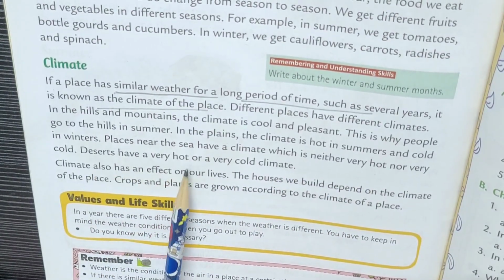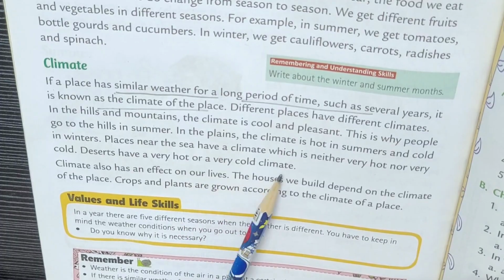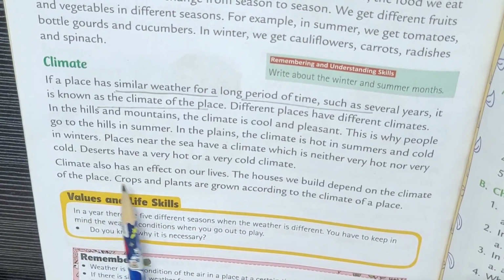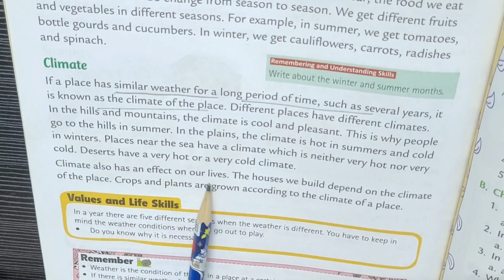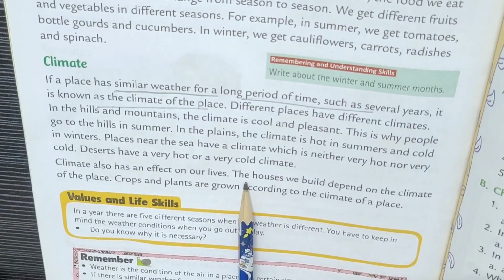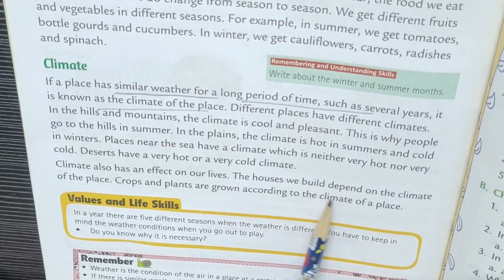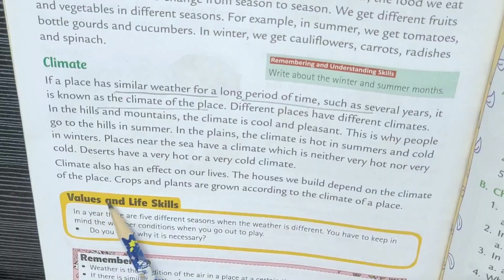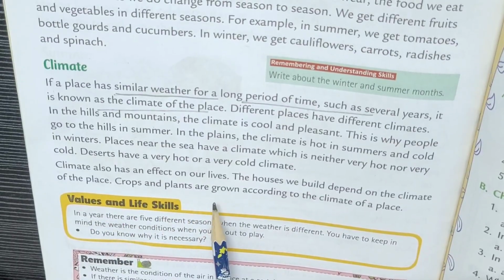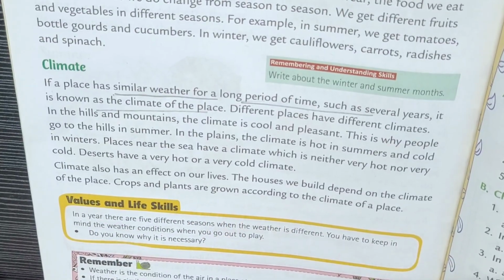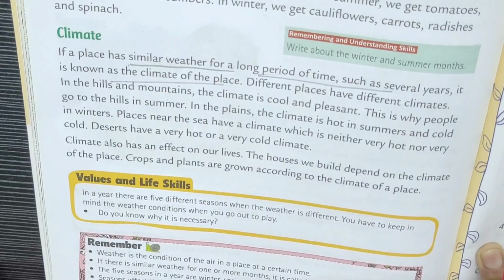Deserts have a very hot or a very cold climate. Climate also has an effect on our lives. The houses we build depend on the climate of the place. Crops and plants are grown according to the climate of the place.